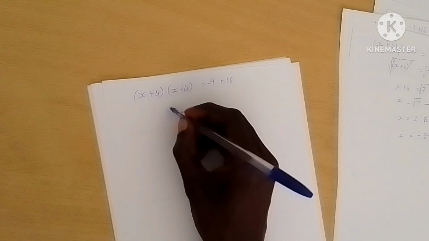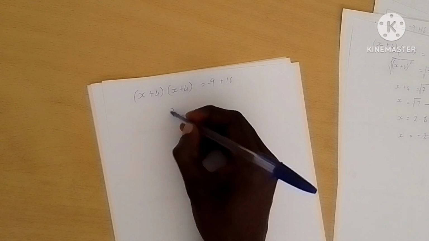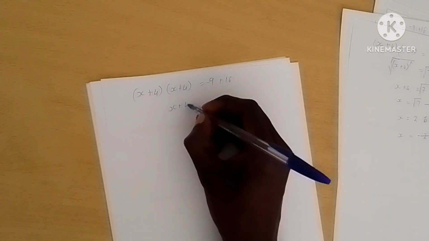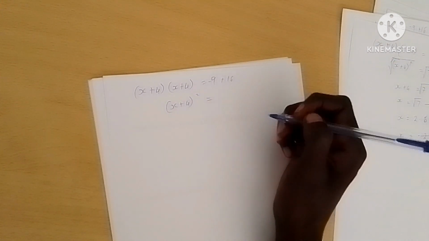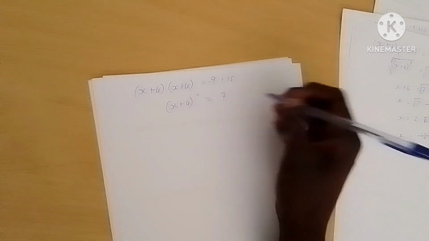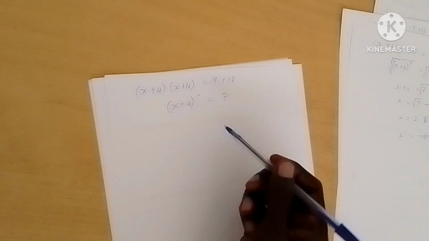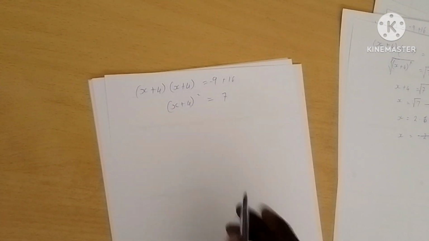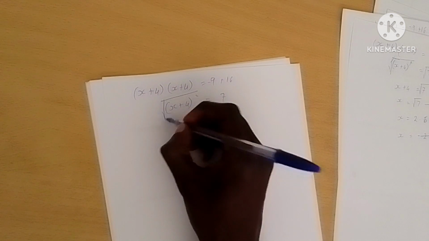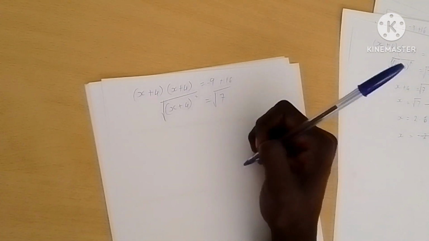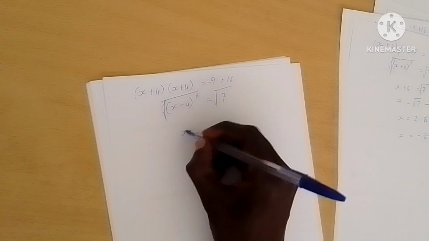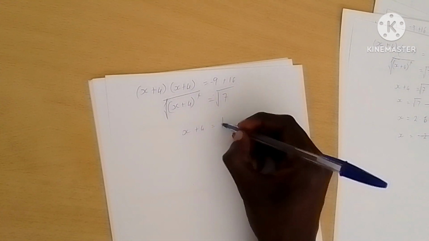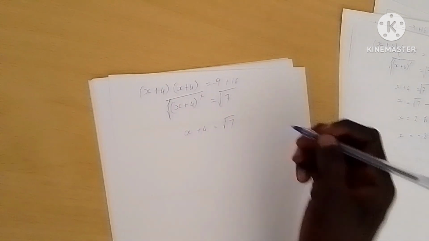So in this particular case, I want to simplify it, or say that we just have (x + 4)² equal to -9 + 16, and that will give us a positive 7. The next step is for us to eliminate the square sign, and that means we're going to find the root of this side and also the root on the other side. The root goes with the square, and we're going to have x + 4 equal to √7.